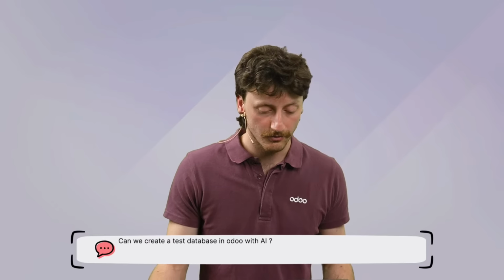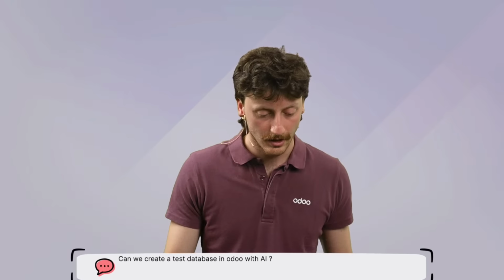Another question from Anas: can we create a test database in Odoo with AI? I mean, technically, if you create a new SaaS database it will have AI. So I guess this answers your question.